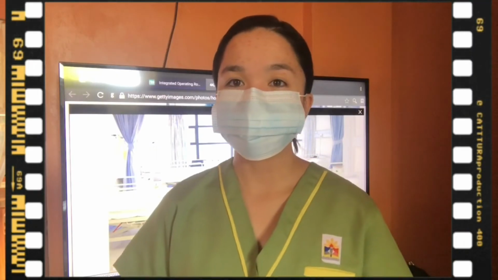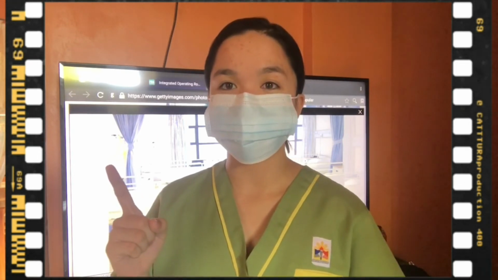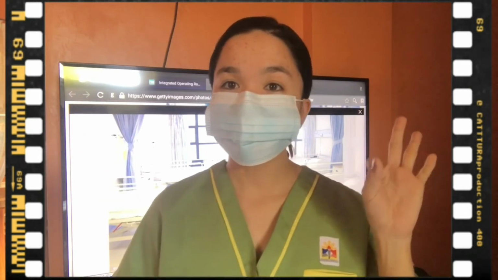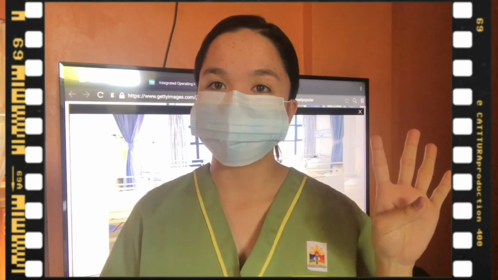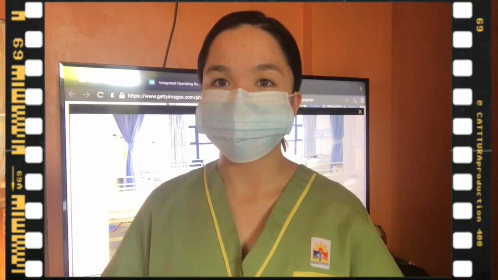What is really the purpose of input and output calculation? First, it ensures accurate record keeping. Second, it prevents circulatory overload. Third, it prevents dehydration. Fourth, it aids in analyzing trends in the fluid's status. And lastly, it contributes to accurate assessment record.